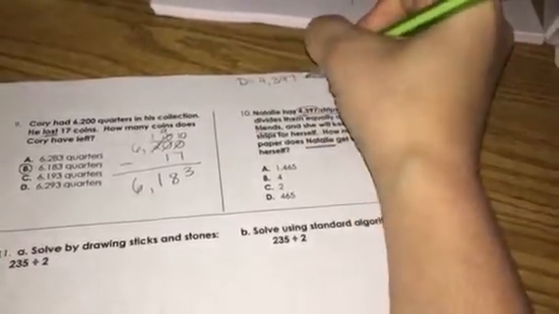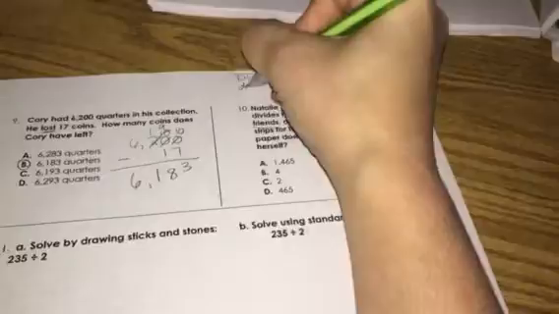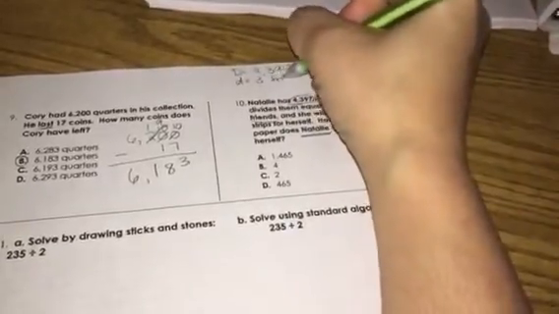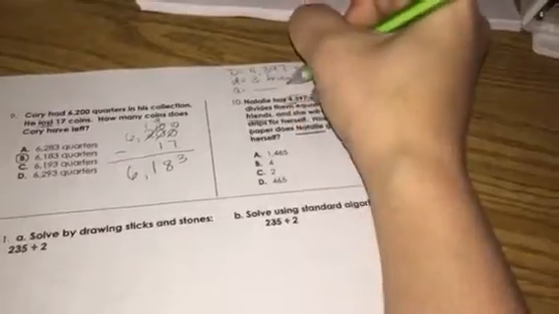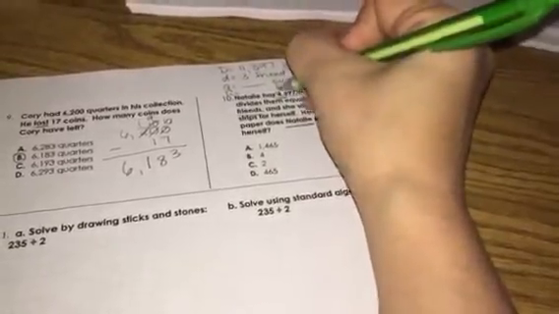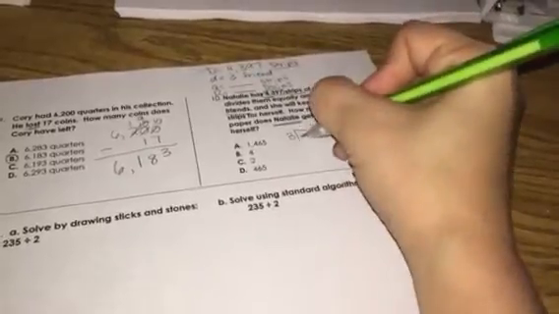So our big D is 4,397 strips. Our little d is equal to 3 friends. Our Q is equal to strips as well. And then our remainder is equal to the strips. Alright, so now we're going to divide 3 into 4,397.